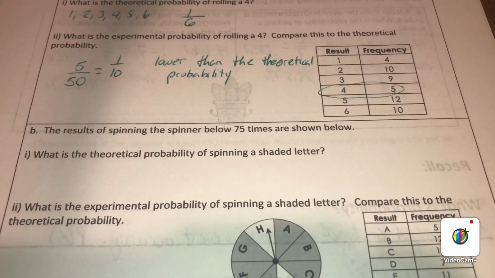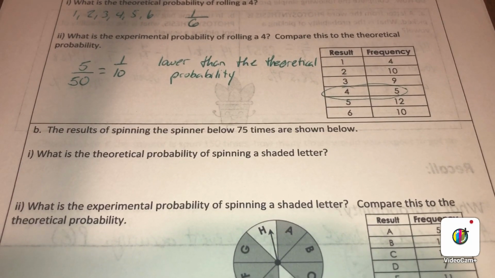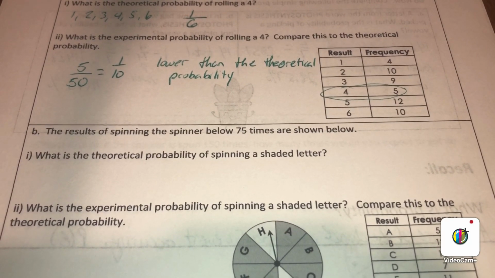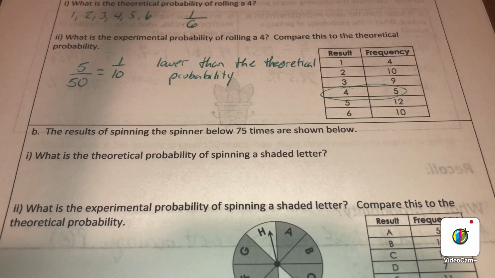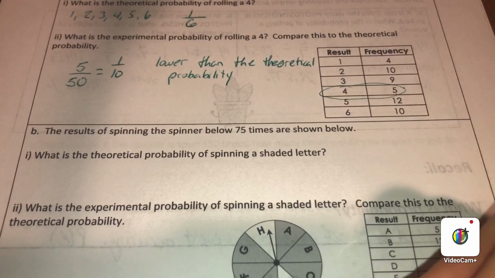B. The results of spinning the spinner below 75 times are shown below. What is the theoretical probability of spinning a shaded letter? Well, how many letters are there? 1, 2, 3, 4, 5, 6, 7, 8.